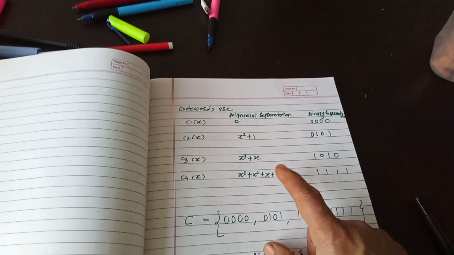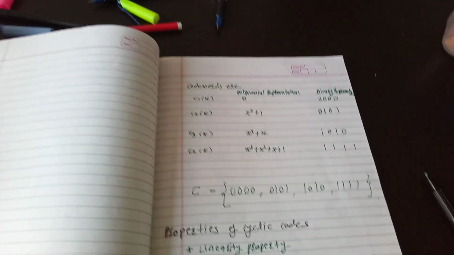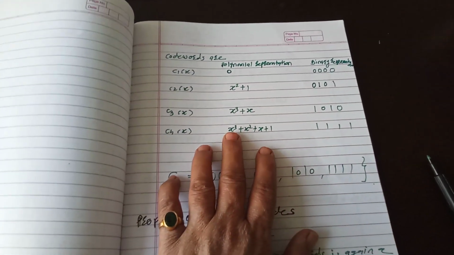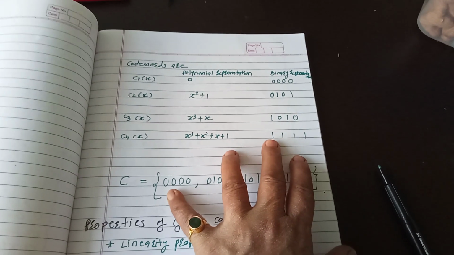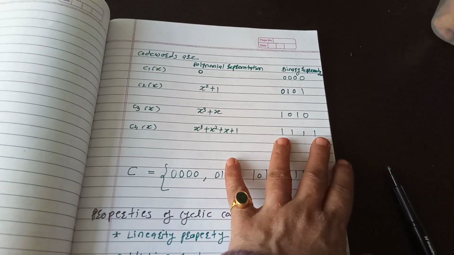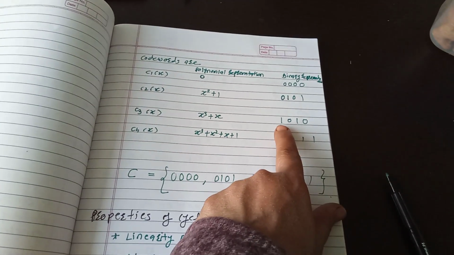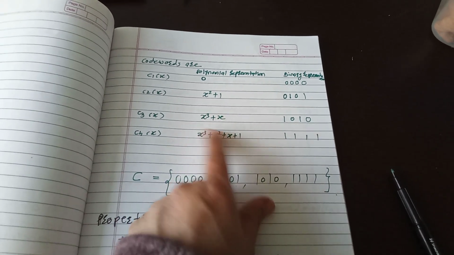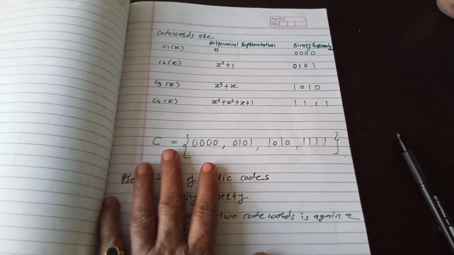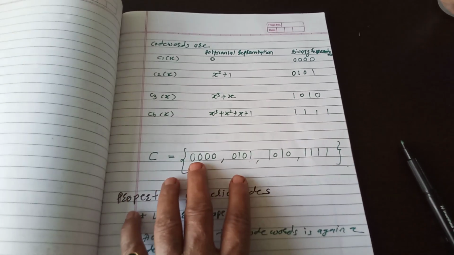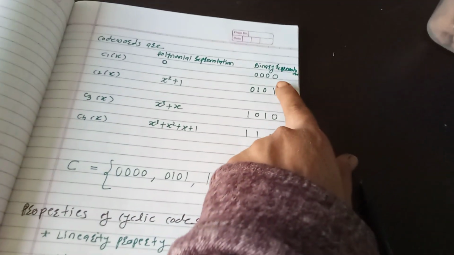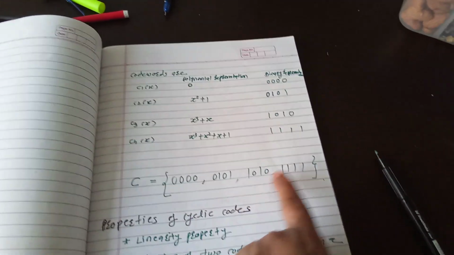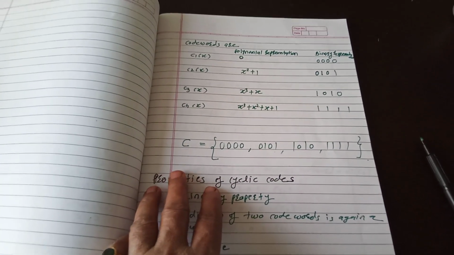This is explained in the video on how to form the binary representation from the polynomial. So this x cube is for the MSB bit, and this one is for the LSB bit, and we are writing the coefficients of the x cube, x square terms. Okay, so the code is equal to this set, which includes these 4 code words. This you can see in many of the books.